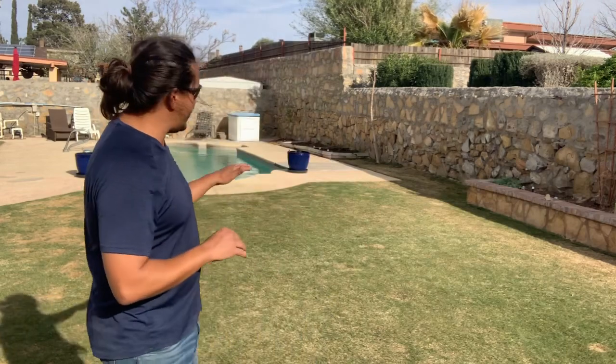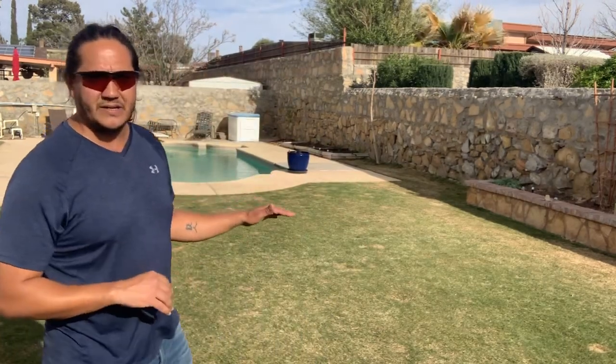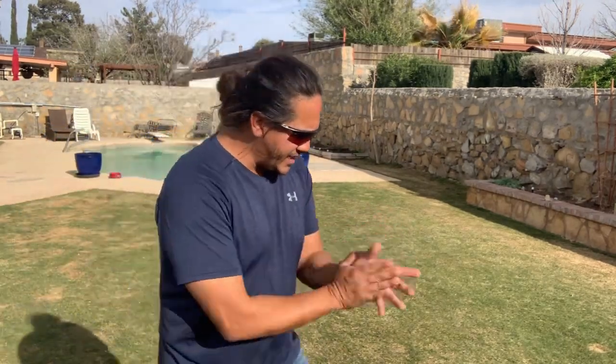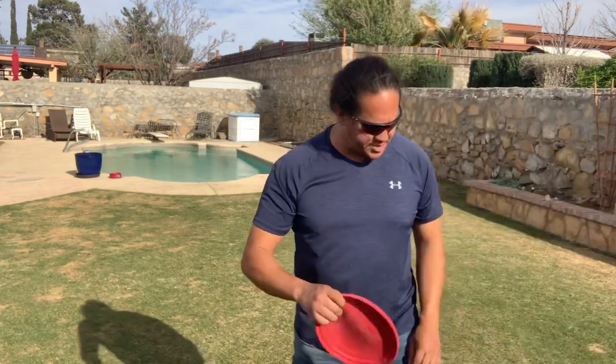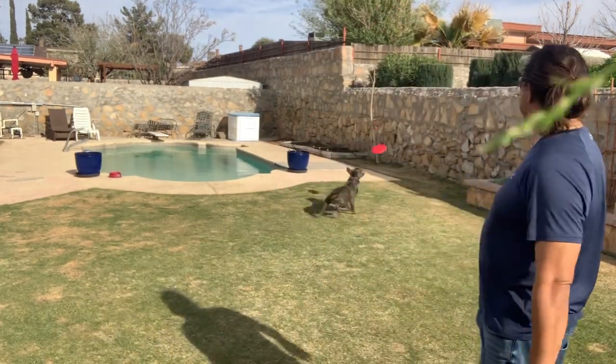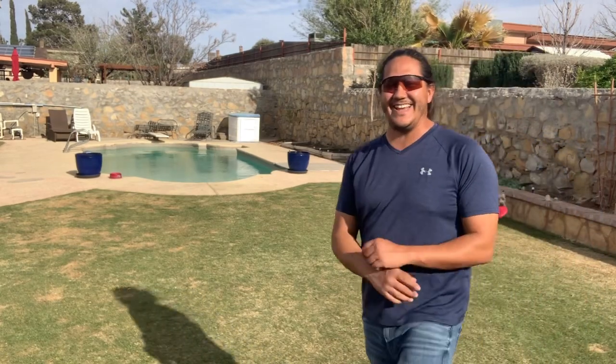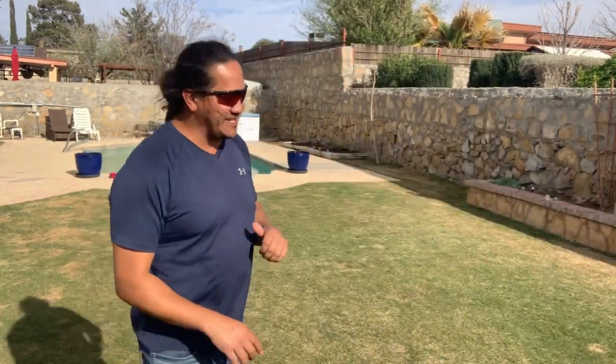I have not applied fertilizer to this green haze of a Bermuda lawn yet. The only application I've done, hey, don't chew it up. You're supposed to catch. Ow! Did you see that? He's on it. Tango's on it. He's learning. He's a quick learner.